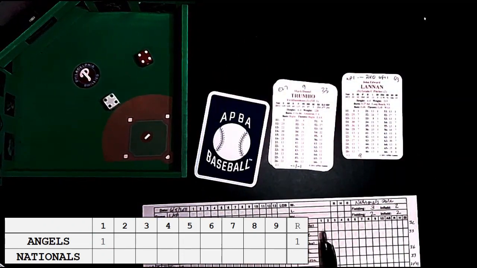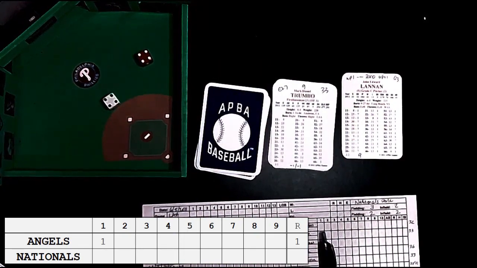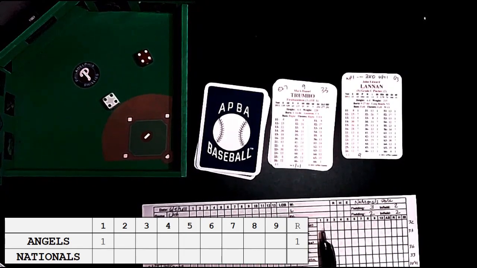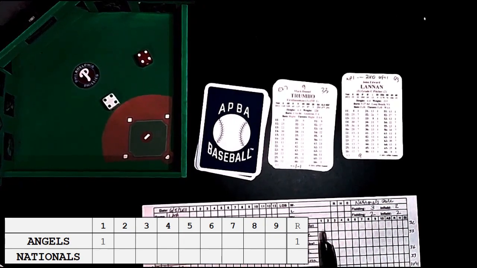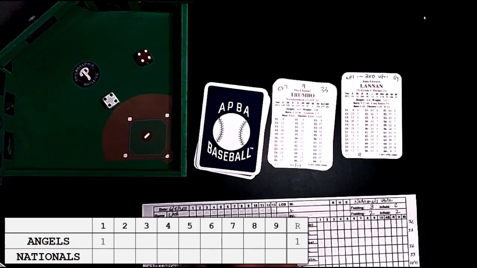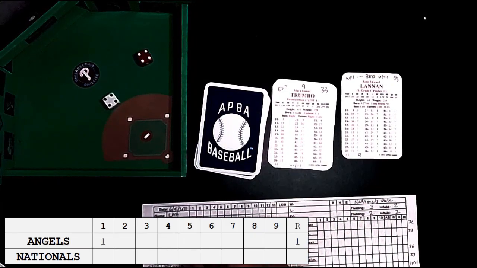Yeah, 15. Center field is Ankiel with a 38. Oh boy, 38, 28. So it's 23 minus 56. So that's 33. Again, they're going to throw into third base to keep Callaspo there, so no throw. And that's an RBI single for Trumbo. 2-0.